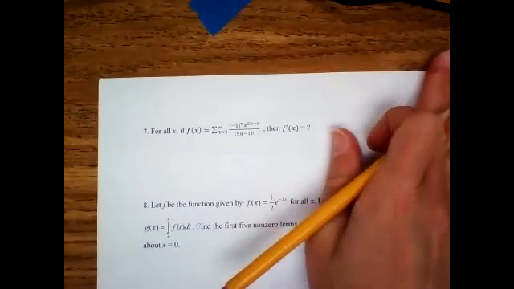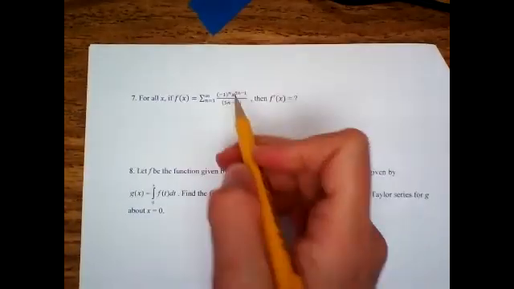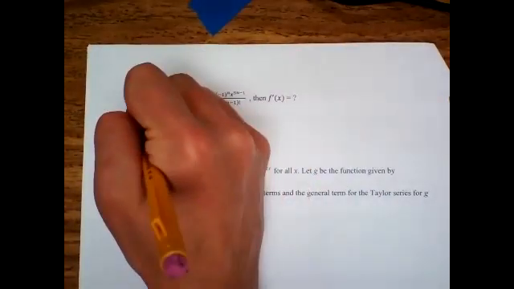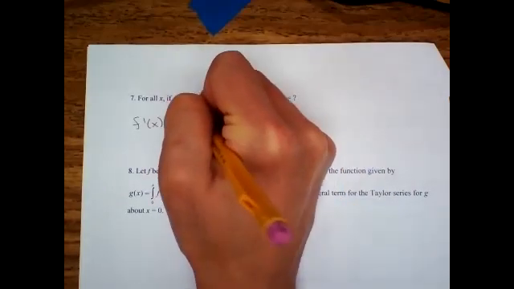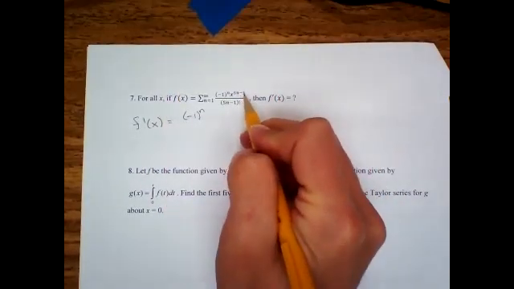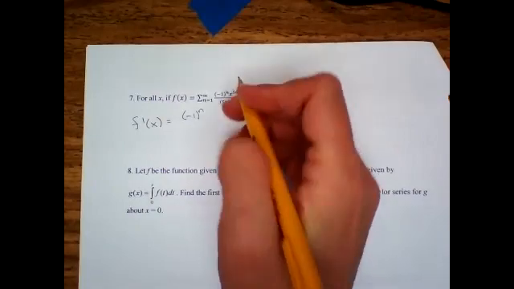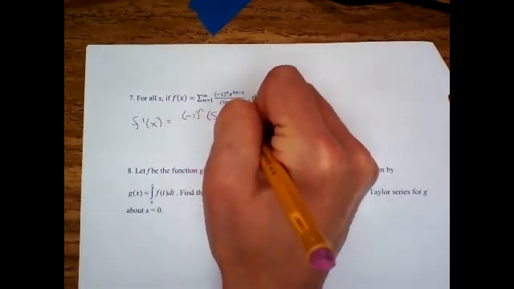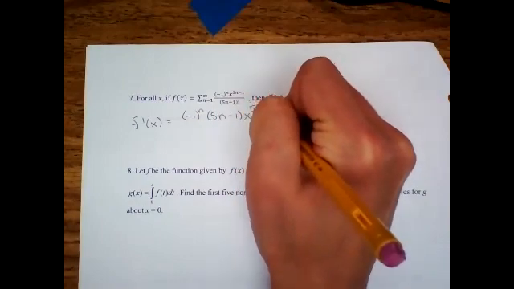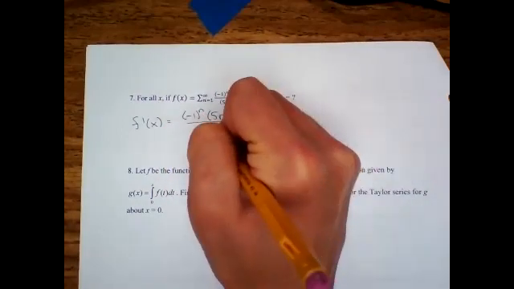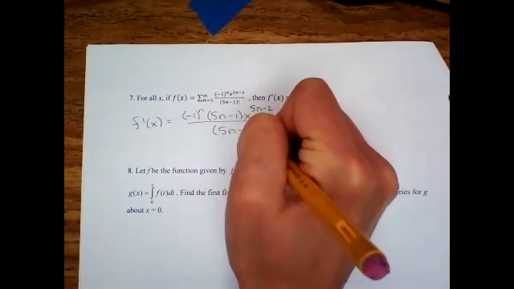All right, here we are taking a derivative, and these look really messy, but you're really not doing all that much. That -1 to the n is just going to kind of stay there. And this is just the power rule. This 5n minus 1 comes down, and then you drop a degree. So this will be 5n minus 2, and then over 5n minus 1 factorial.